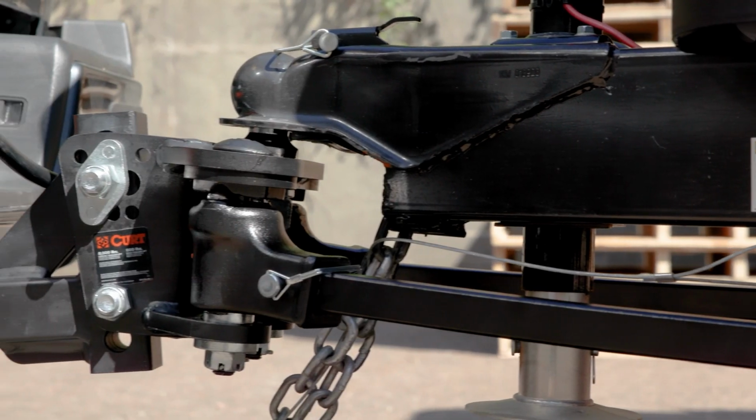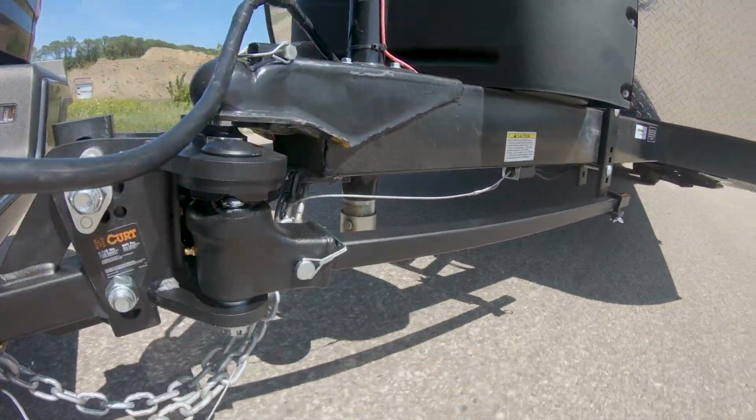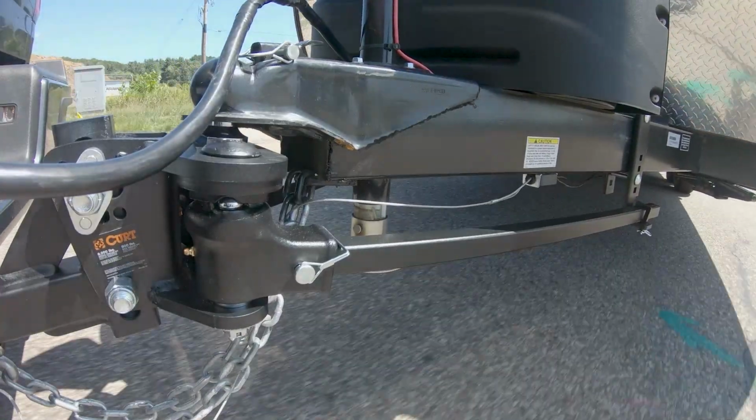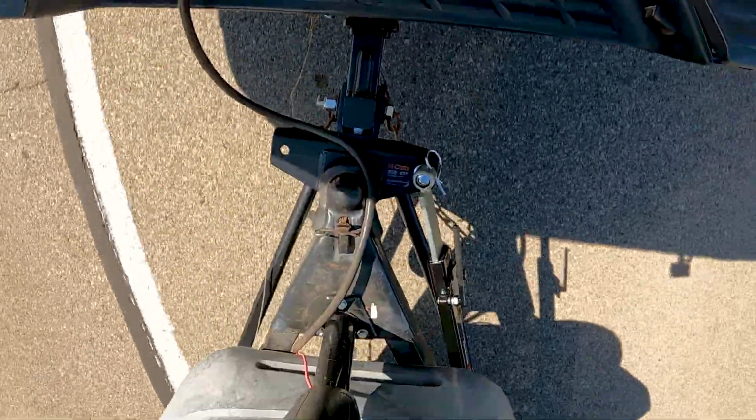Now, trailer sway control functions a little differently. The main purpose of sway control is to reduce or eliminate side-to-side oscillation that can occur while towing. Higher speeds and windy conditions add to the likelihood of you experiencing trailer sway while towing. There are two types of sway control systems that can be installed. One is hardware that's added to a weight distribution hitch. This hardware uses friction material to provide resistance while still allowing your vehicle to properly turn. This is an inexpensive solution, but not ideal on its own.